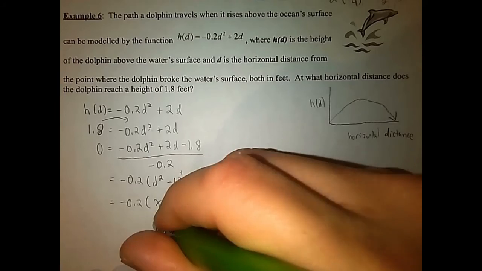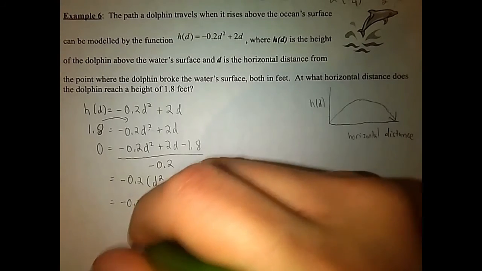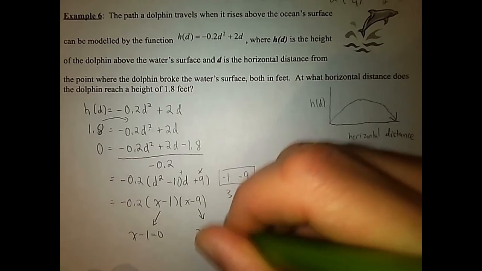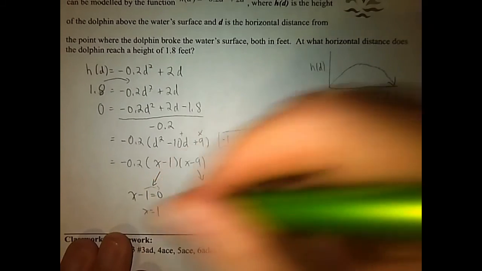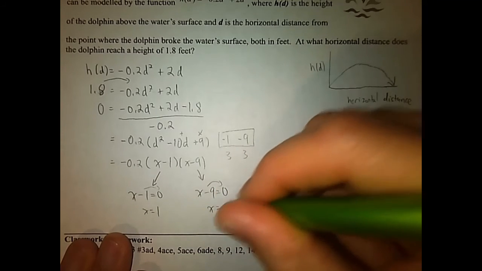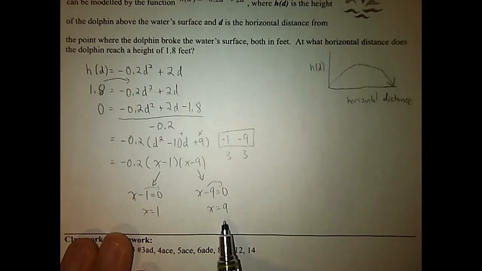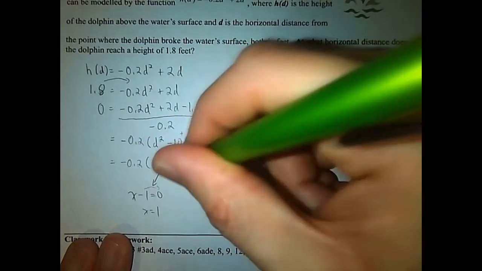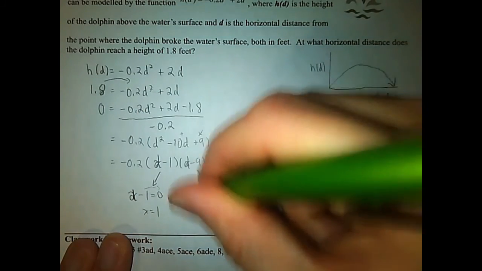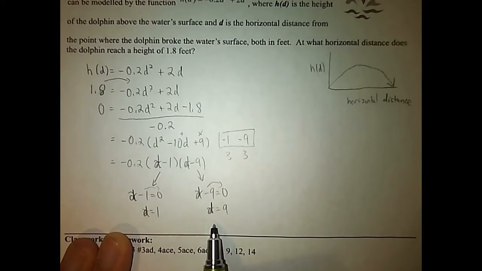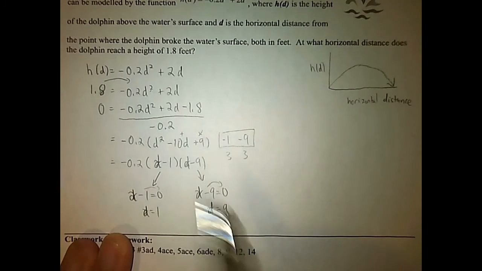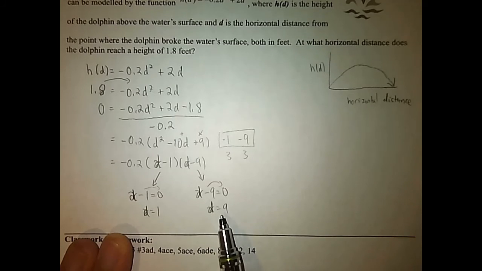So then if I get these factors, make them equal to 0, and I isolate for x, we get x equals 1 and x equals 9. So what does this mean? Sorry, I changed this to the letter x out of habit, these should be d's. So what do these mean? Well, our horizontal distance then, when the dolphin has reached a height of 1.8, is at 1 and at 9 meters horizontally.